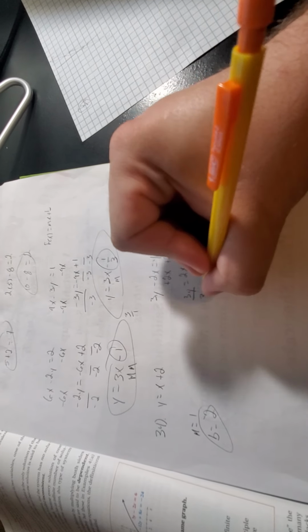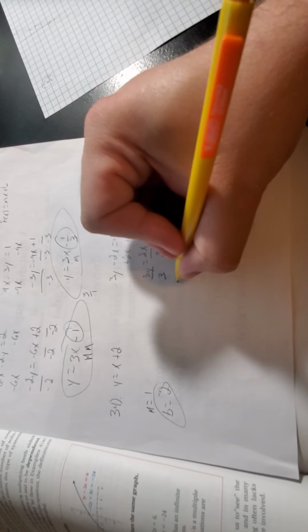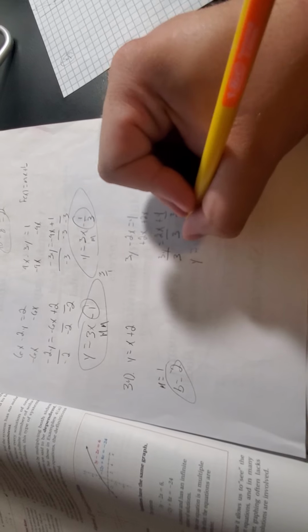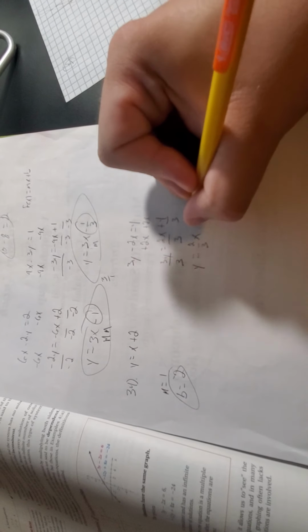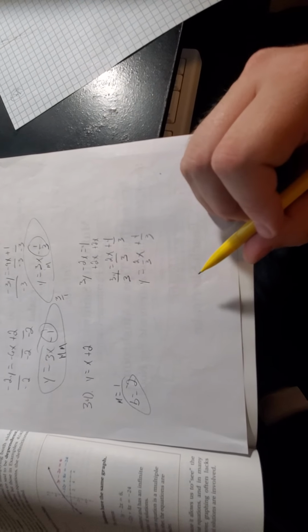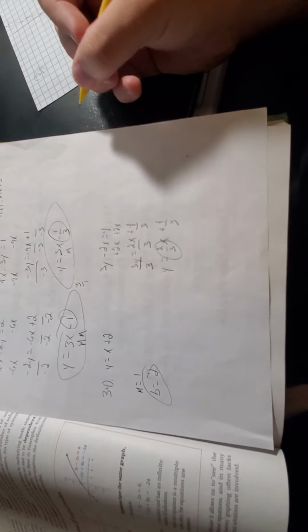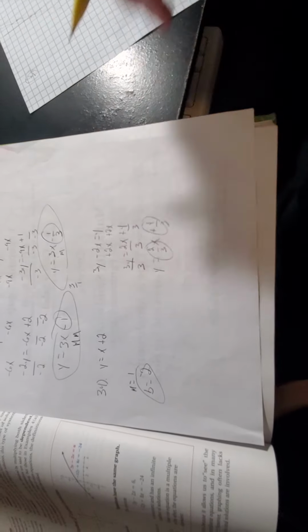Now I'm going to divide by 3 to get y by itself. That gives me y equals 2/3 x plus 4/3. So since that changes things up a little bit from the last equation, our slope is 2/3 and our y-intercept is 4/3. So let me get my graph set up here.